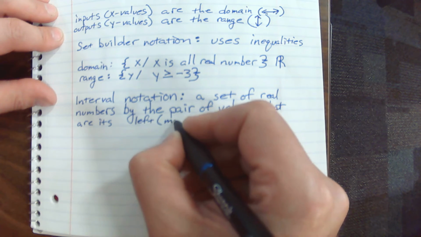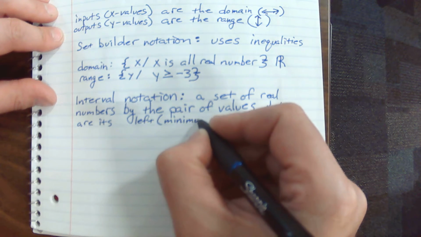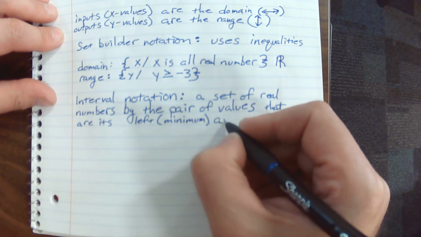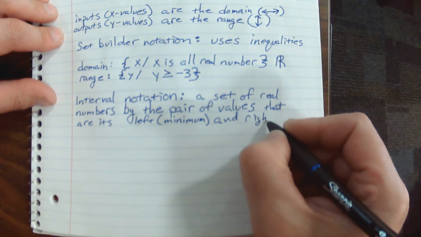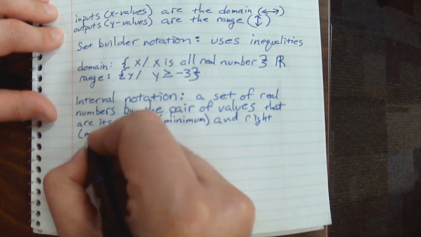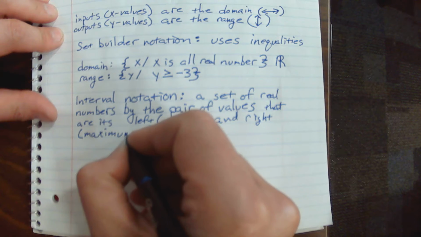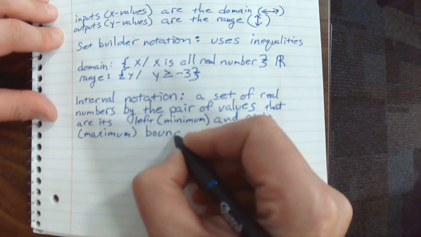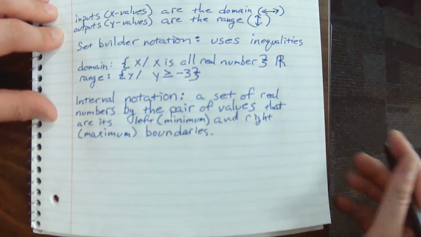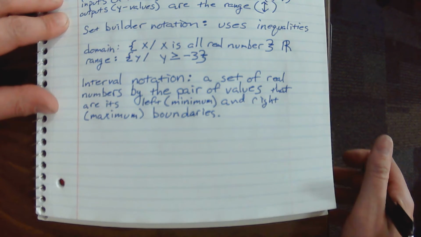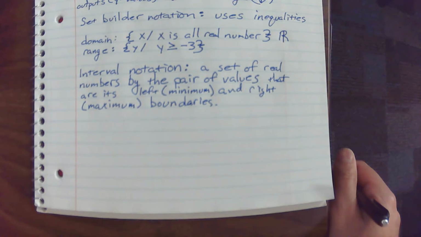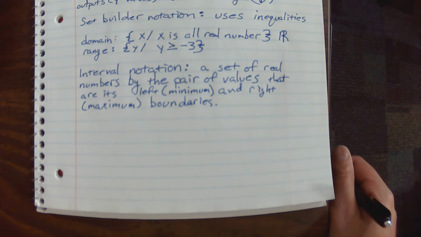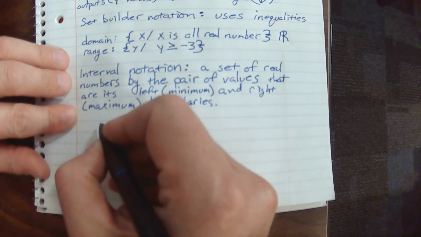So left is your minimum. And right. If left was our minimum, what's the right? Maximum. Boundaries. And boundaries just means where it lives. If you had pigs, it would be the fence that keeps the pigs in. Yep, left is the minimum, right's the maximum, boundaries. And I'm going to make sense of that in like 2 minutes.